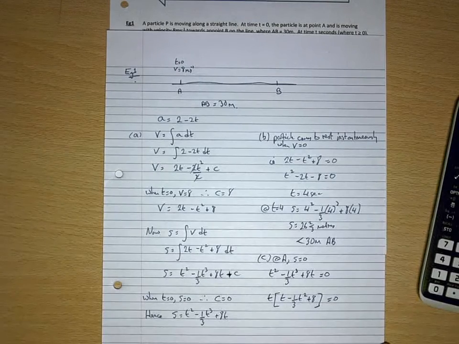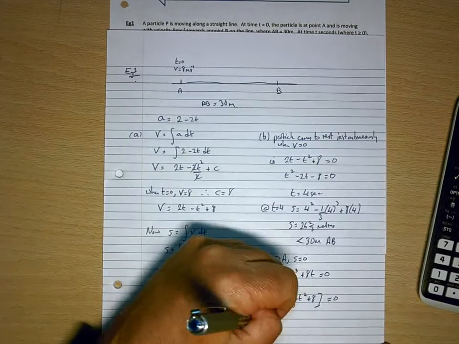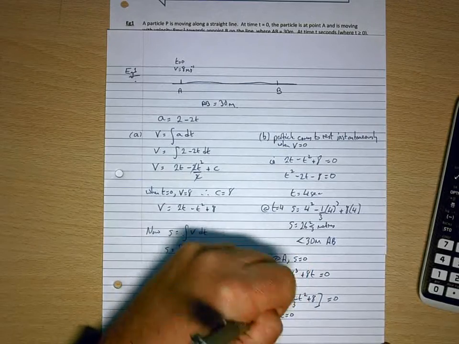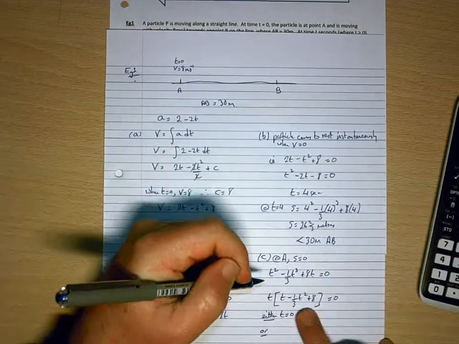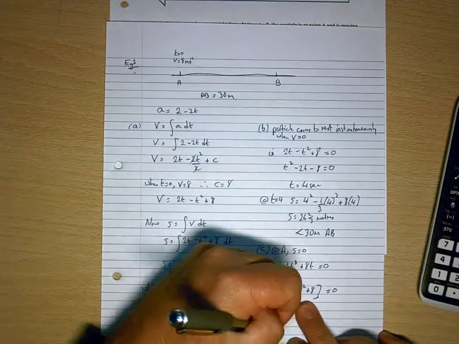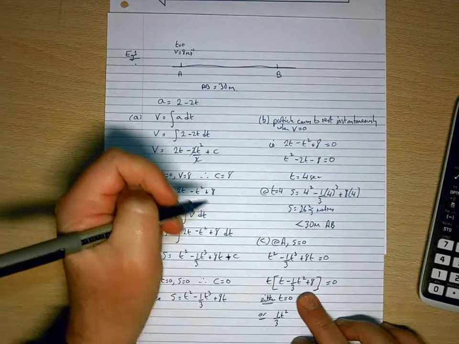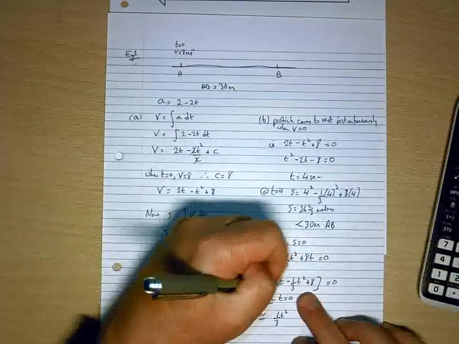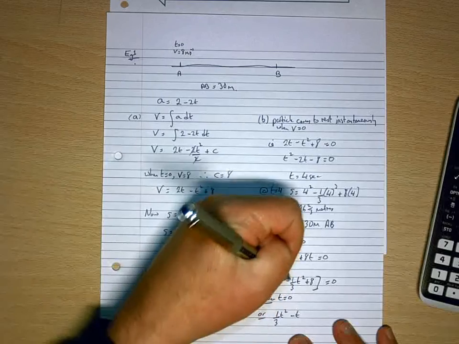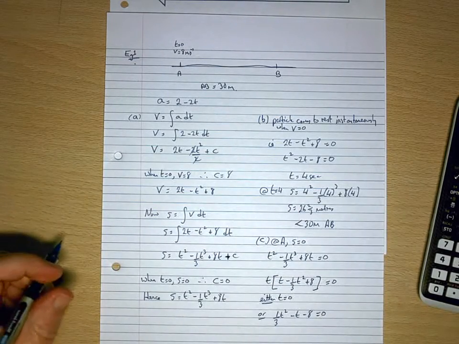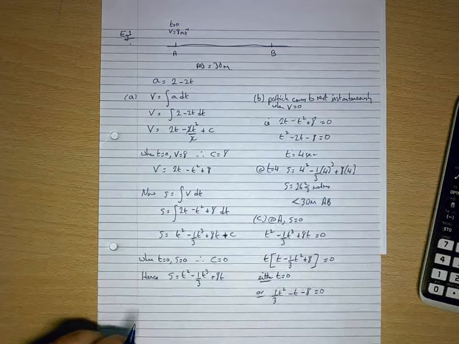So now either T is 0, which is where it starts from, and we were given that in the question, so we know that one, or this expression is 0. If I change it to make the squared term positive, I've got 1/3 T squared minus T minus 8 equals 0.